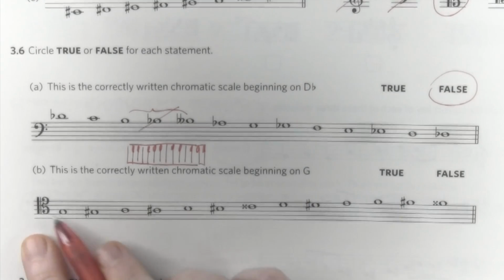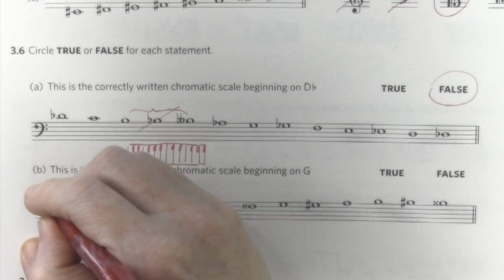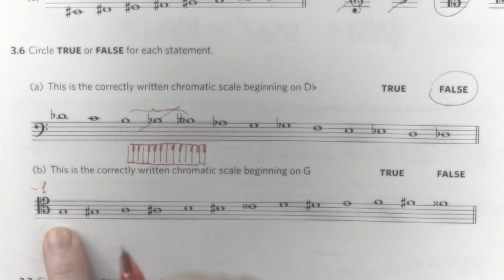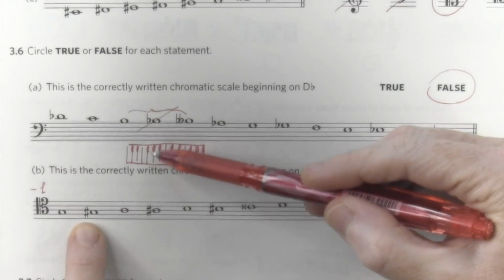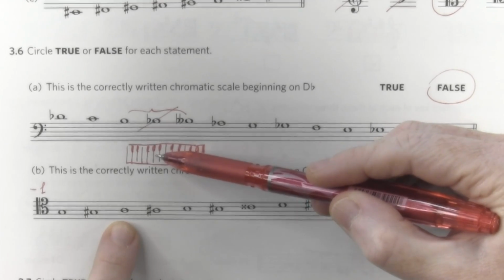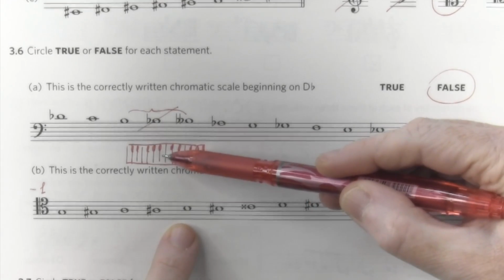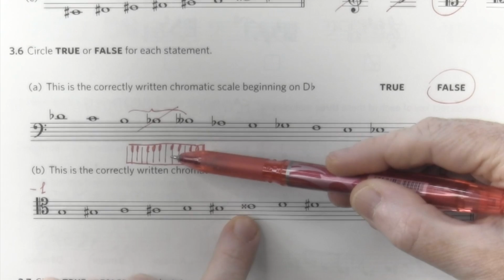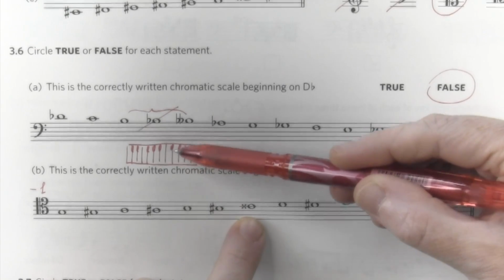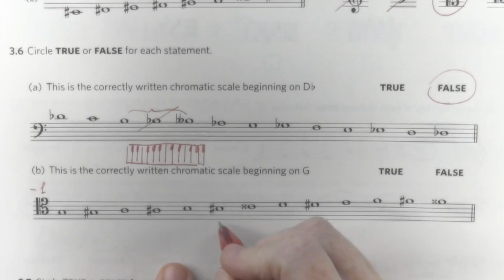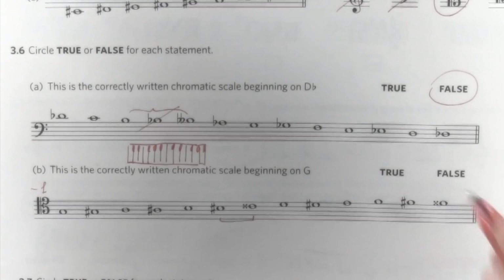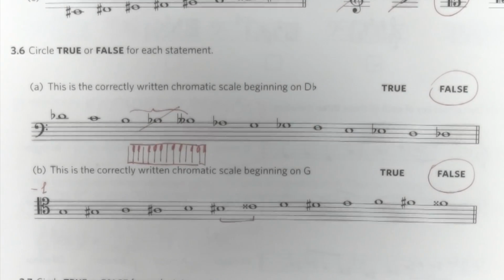Beginning on G, so this is the tenor clef, so -1, treble -1. This is Sol, Sol sharp, La sharp, Si, C sharp, Do, double sharp. We skipped a note. This is incorrect. This part is incorrect. False again. 2 wrongly written chromatic scales.